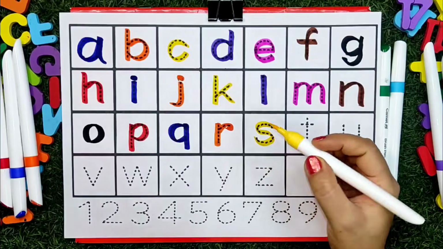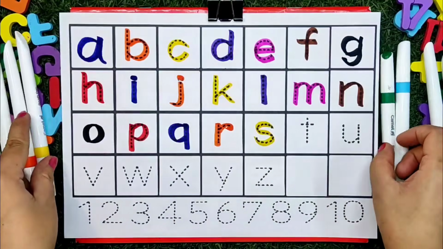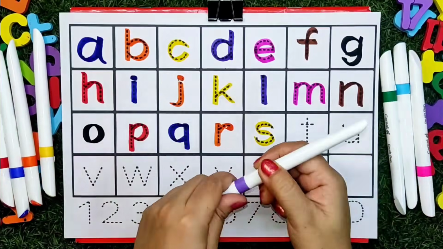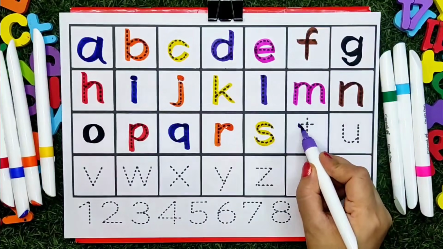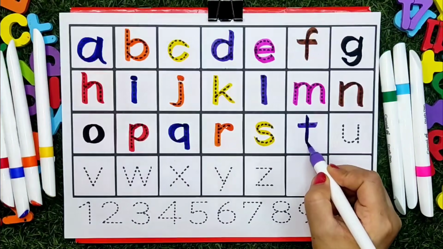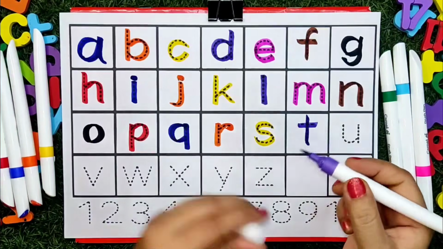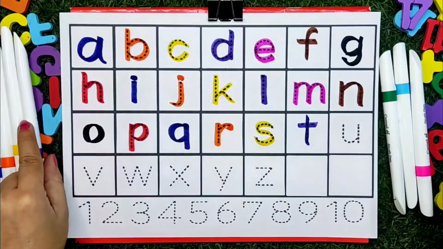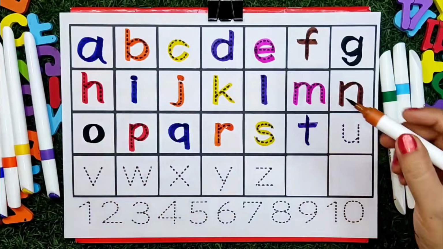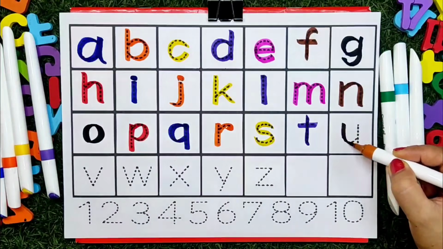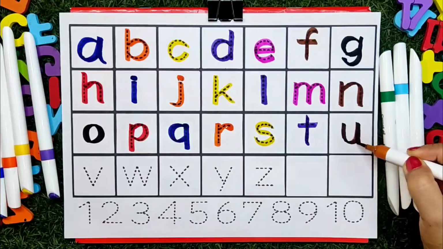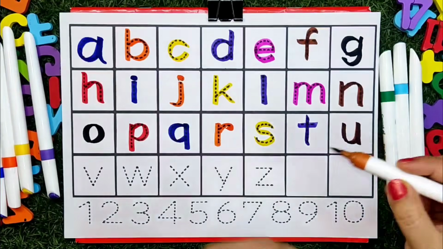S for sun. Purple color. T for train. Brown color. U for unicorn.